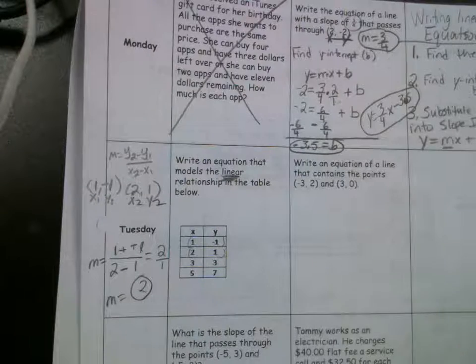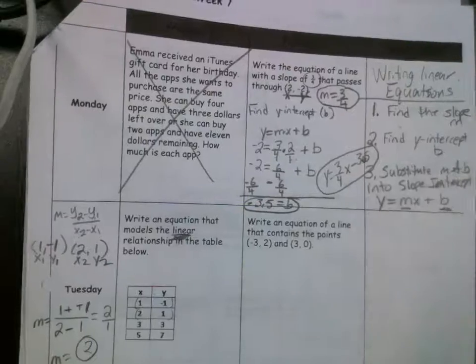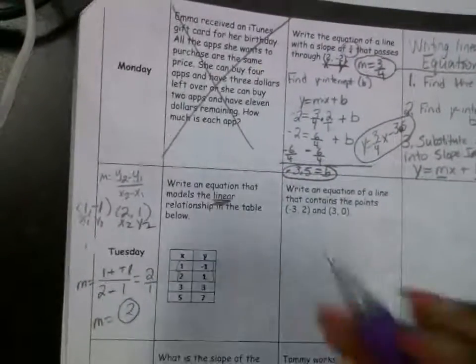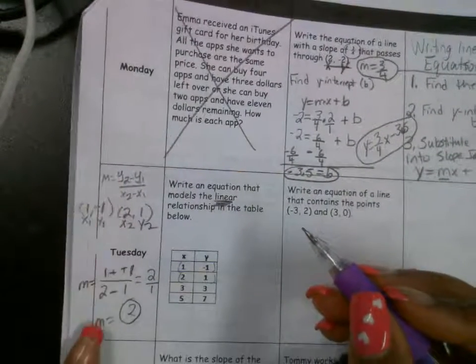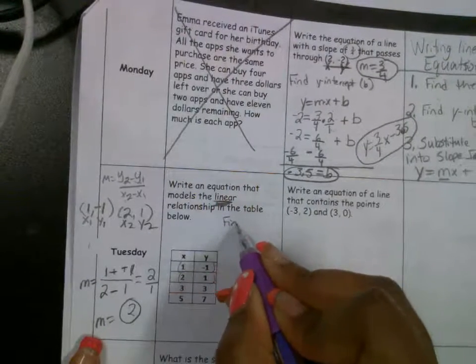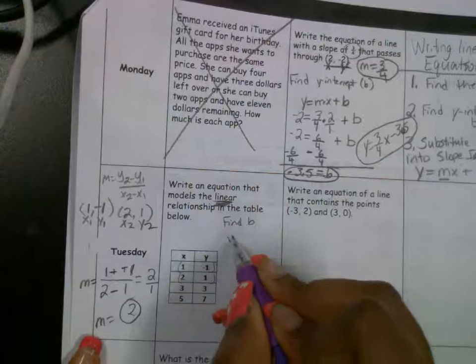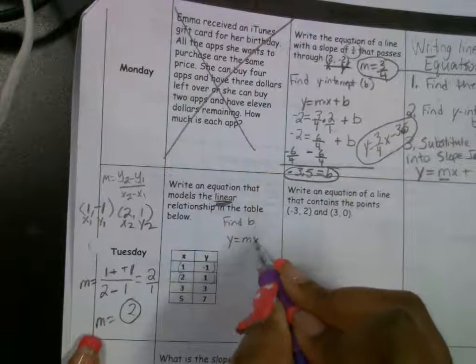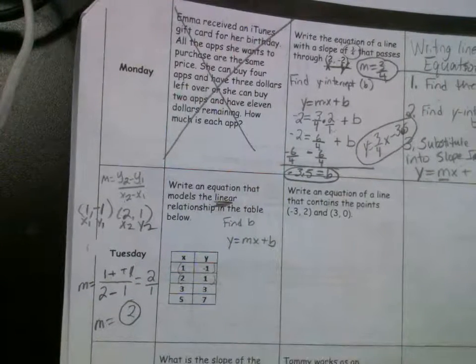Sorry, y'all. The next step is to find B, okay? Find the y-intercept. So remember, in order to find B, we found M, so now we find B. Let me write that here. We use y equals mx plus B. Okay, use the slope-intercept form.